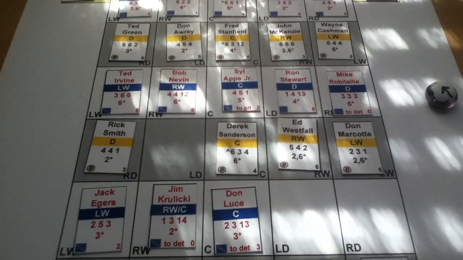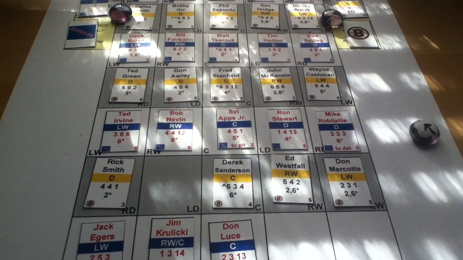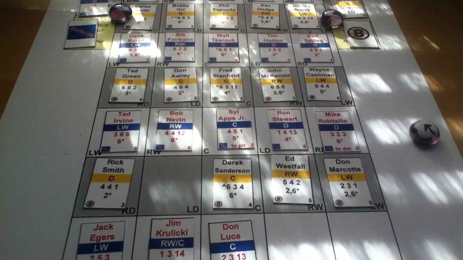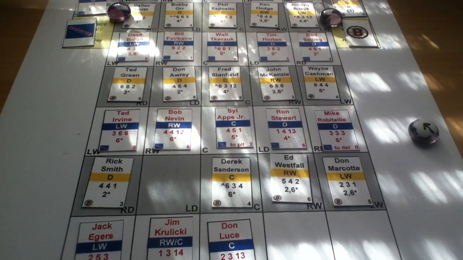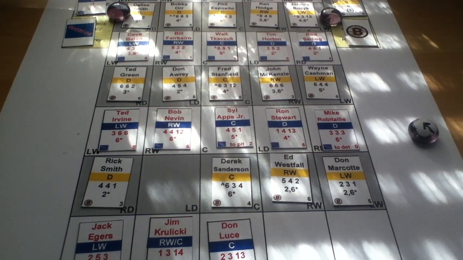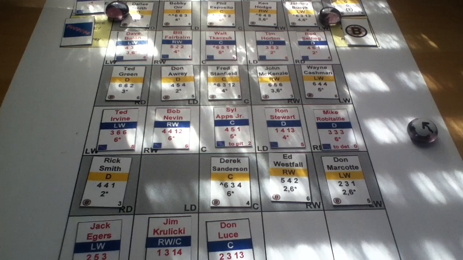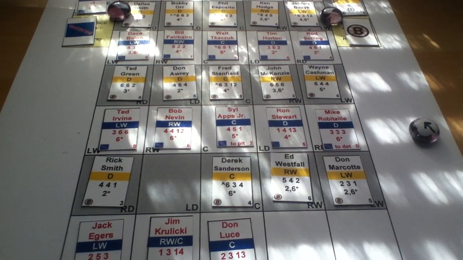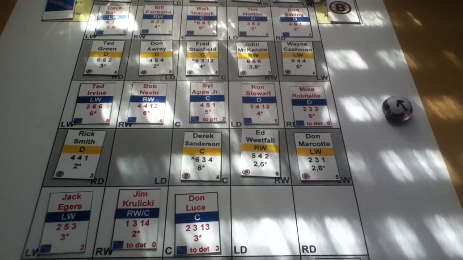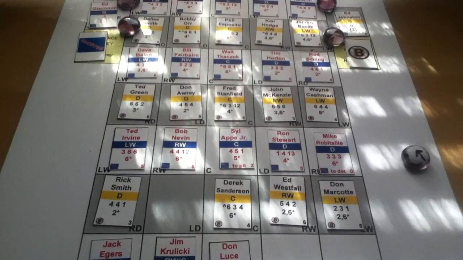Basically, all you need are 2 D6s to play, and most of the time what you're going to be doing is comparing the offensive rating of one player against the defensive rating of the defending player, and determining whether the offensive player's rating is greater than, equal to, or less than the defender's rating. There are 3 different actions that can happen from that. So without any further ado, we'll get going.